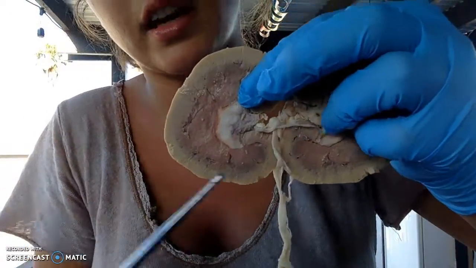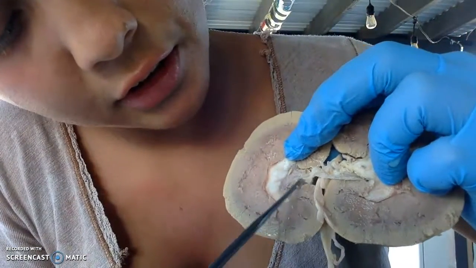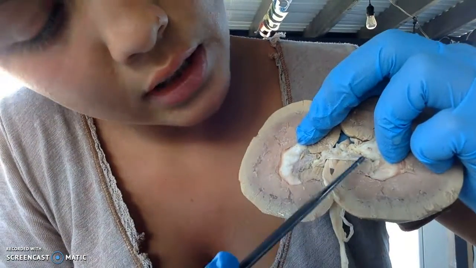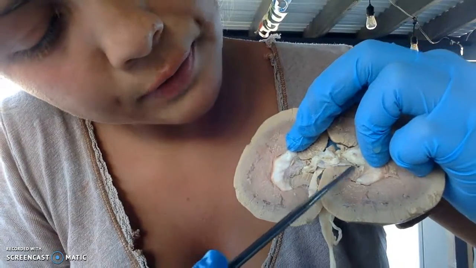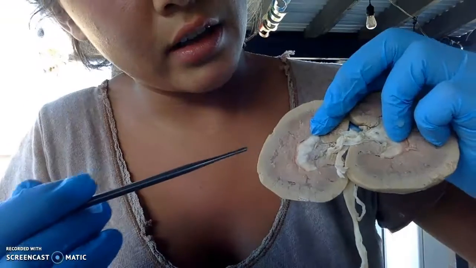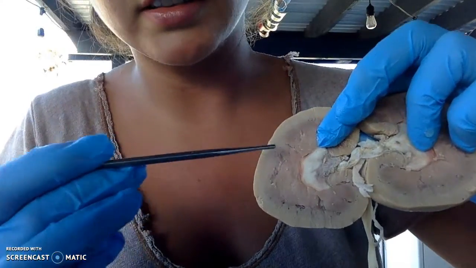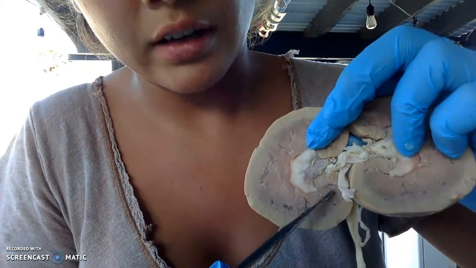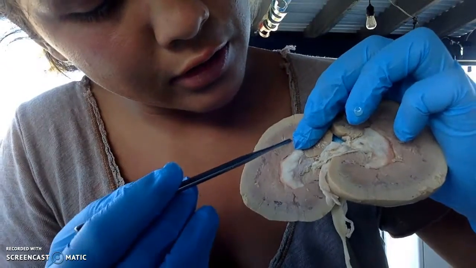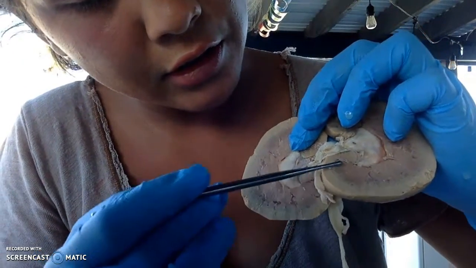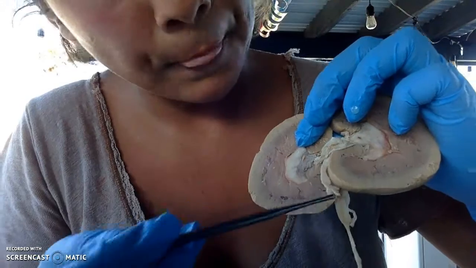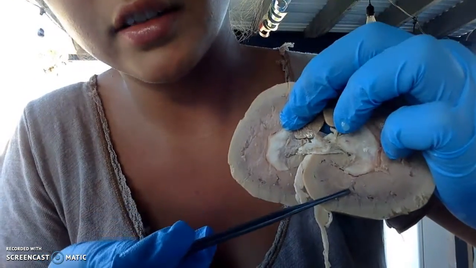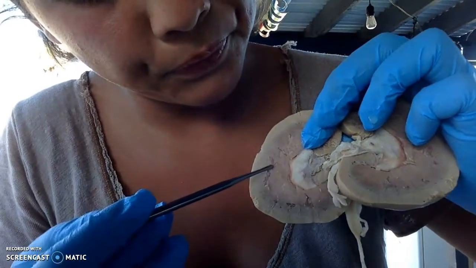So the renal sinus is down here on both sides. And then the renal calyces, those are like down here. They can also be up here. There's these little lines in here. And you have them on both sides of the kidney.